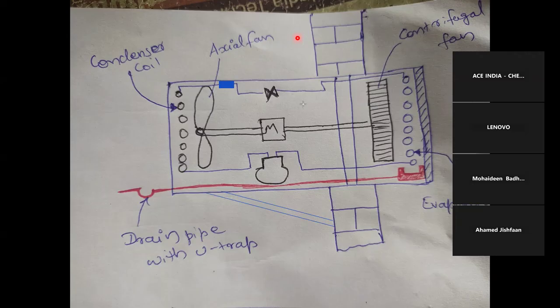All right. Then we know that after crossing this capillary tube, due to the friction, the pressure drops and the temperature also drops. And this cold liquid refrigerant is passed over to the evaporator side, and the evaporator is implemented on the front side of the machine. That means the front side is always facing the room side itself, isn't it? So fair enough, this evaporator coil is arranged this way itself. And it is again connected to the compressor.